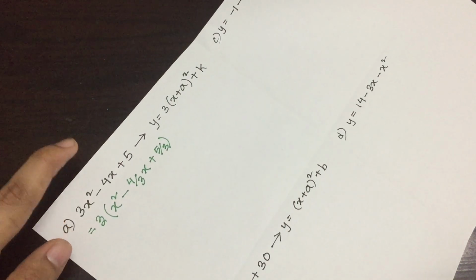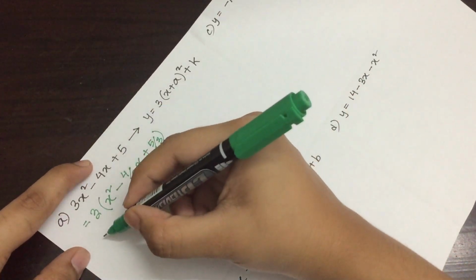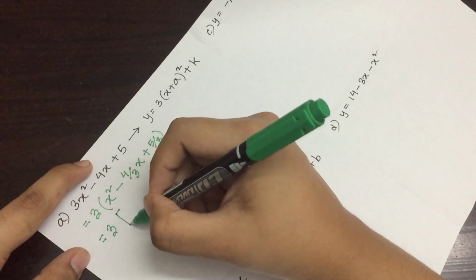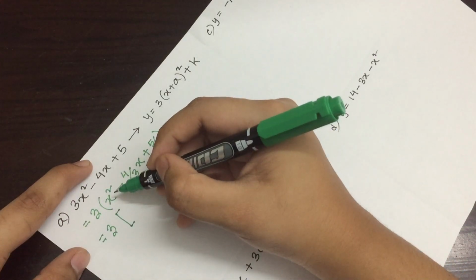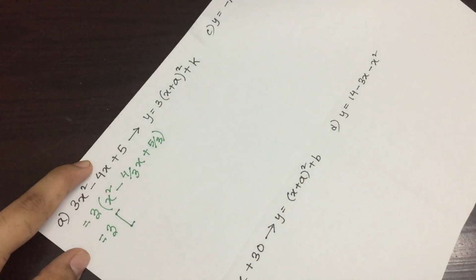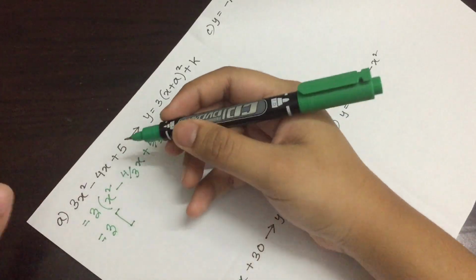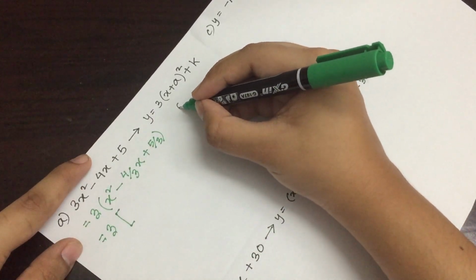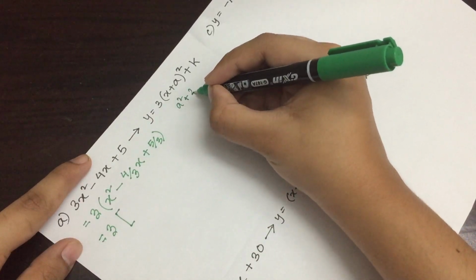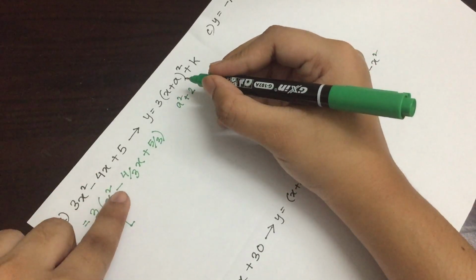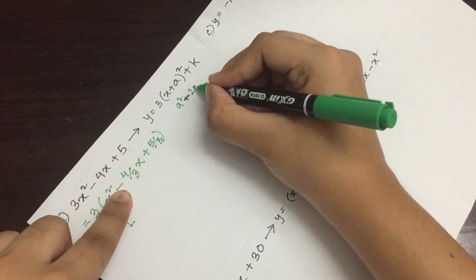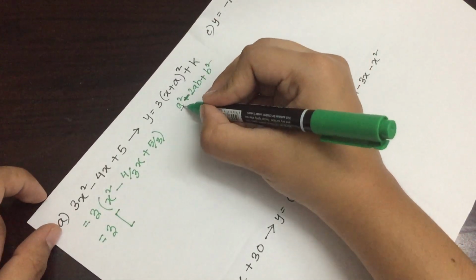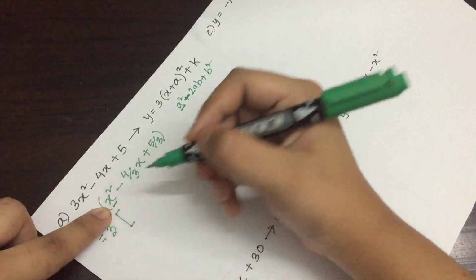Now I have to move on to the next step, and the next step is the 3 remains the same. Then you put a third bracket. This x square actually represents a square. So we know that the form is a square plus, since there is a minus here, it will be a minus 2ab plus b square formula. So here a is x square, as you can see.